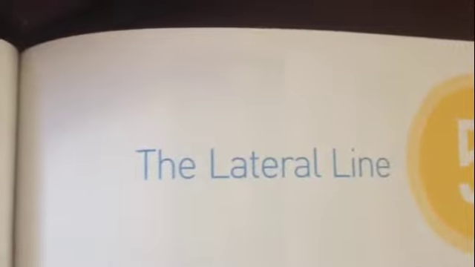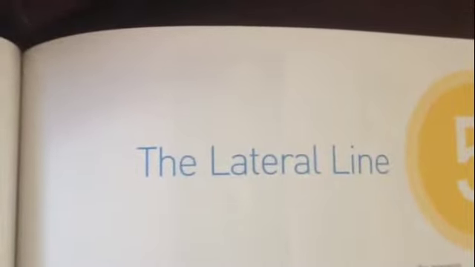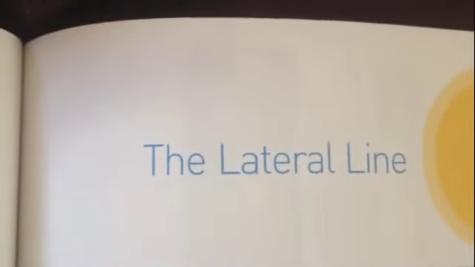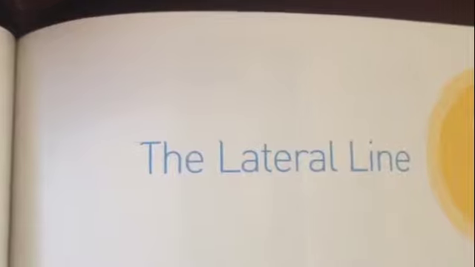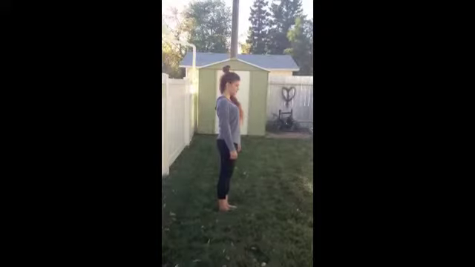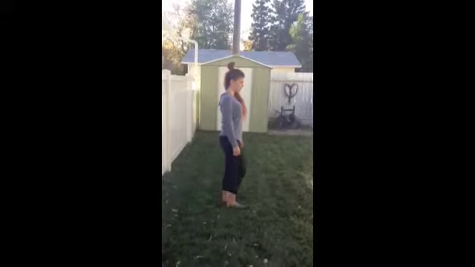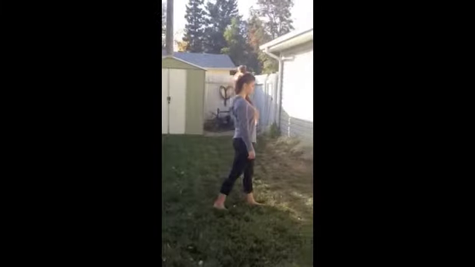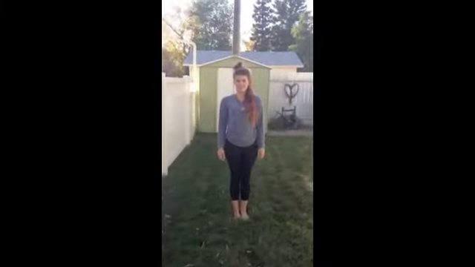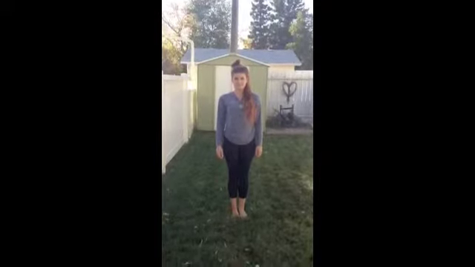The lateral line. The postural function of the lateral line is front and back balance and left to right balance as well. The movement function is a lateral bend in the body and a stopping motion for any rotational movements of the trunk. This demonstrates posture of the lateral line. This demonstrates movement in the lateral line.